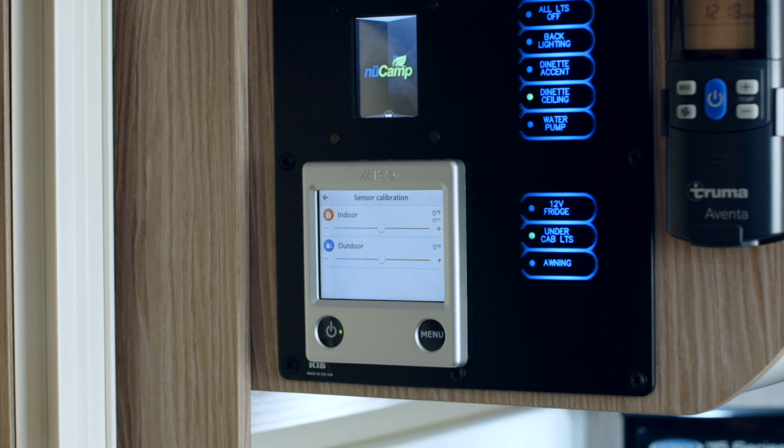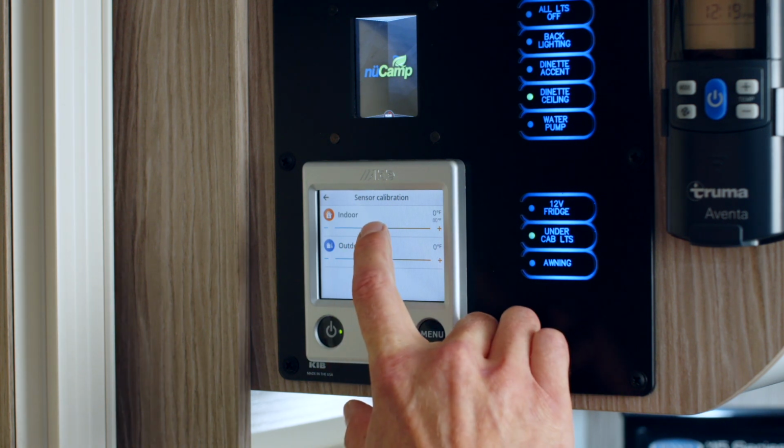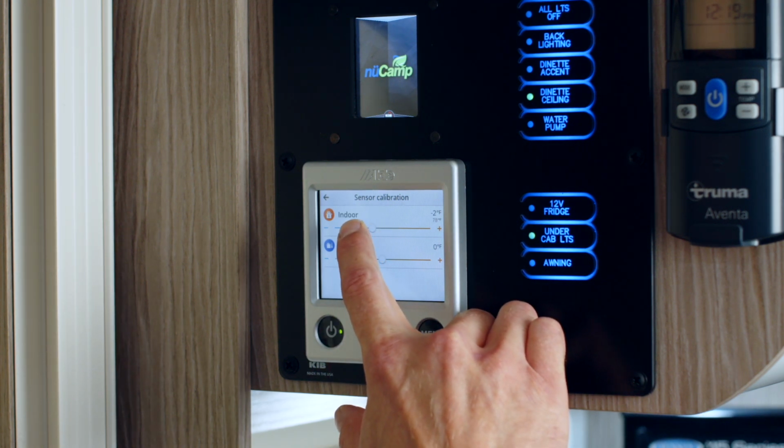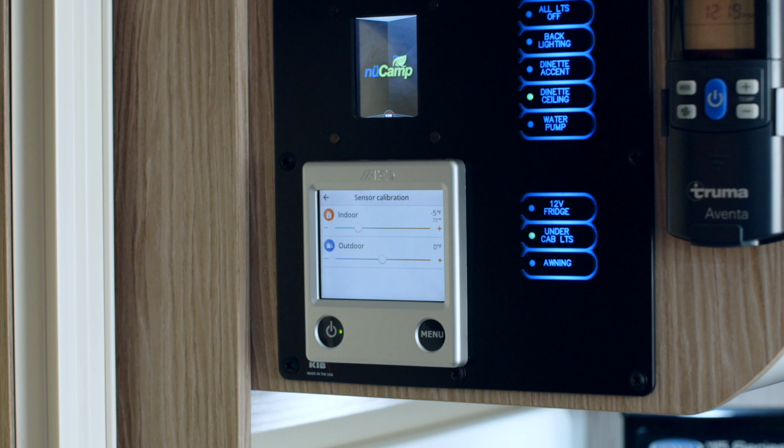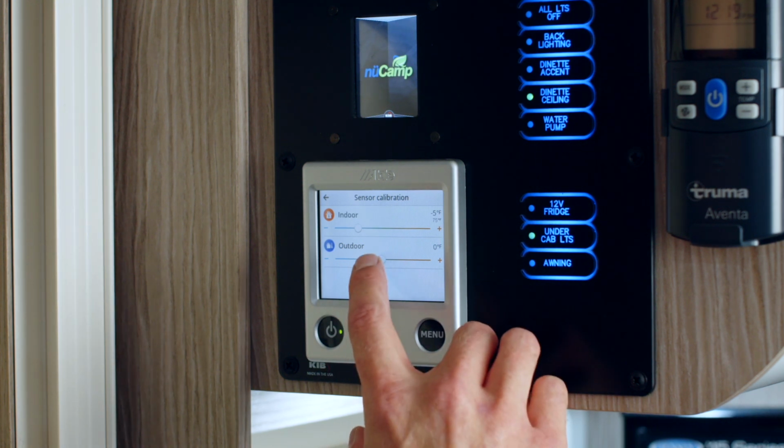Our current temperature is showing 80 degrees Fahrenheit. I know that the interior temperature is closer to 74. From the screen, we can calibrate the temperature either up or down using the slider. We can also change the outdoor temperature calibration if it is installed.